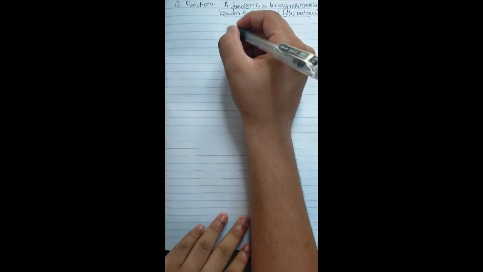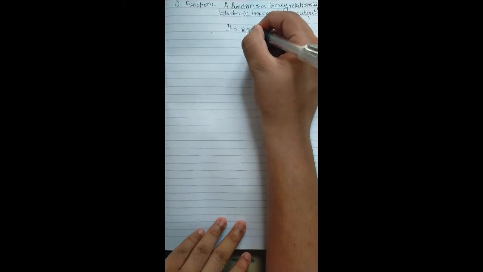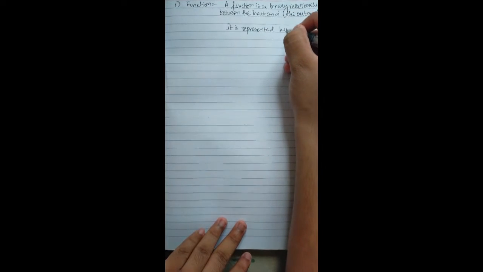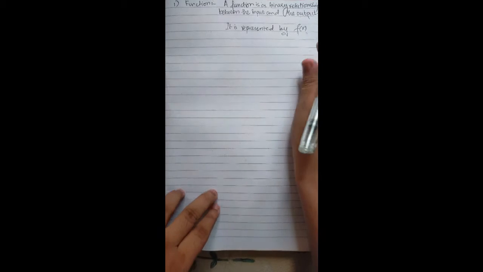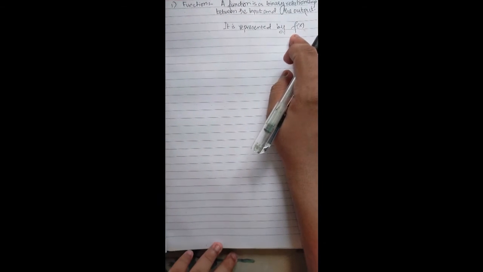It is represented by this general notation, not necessarily there should be an f here.